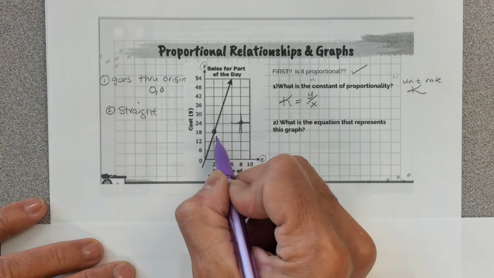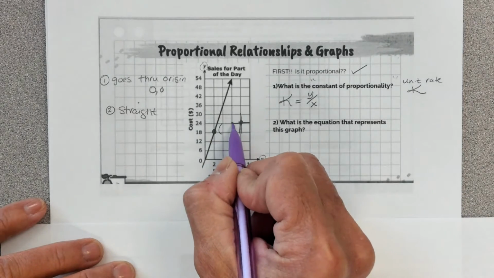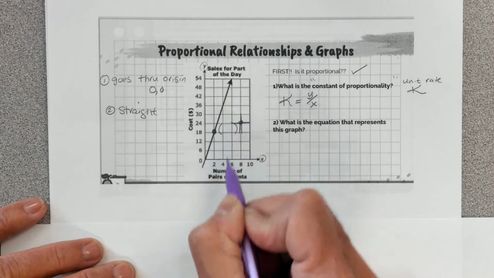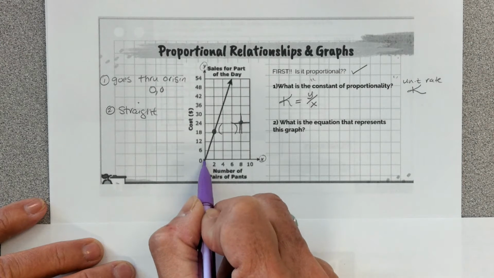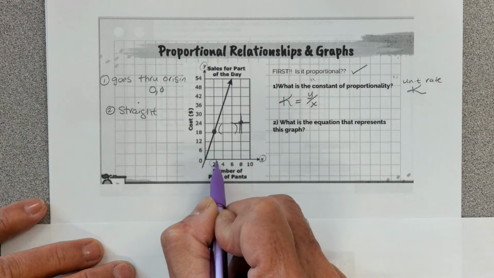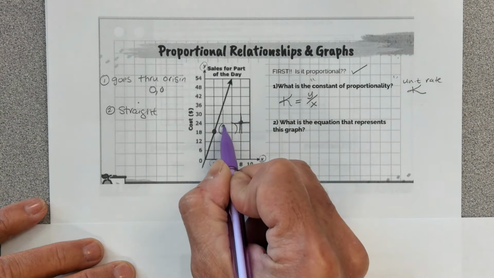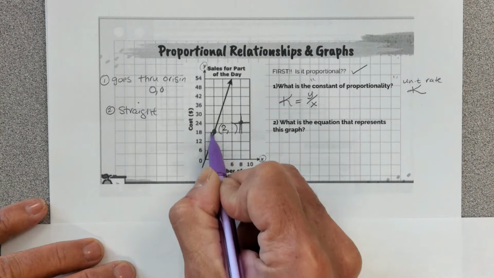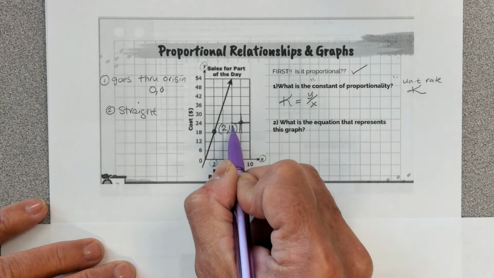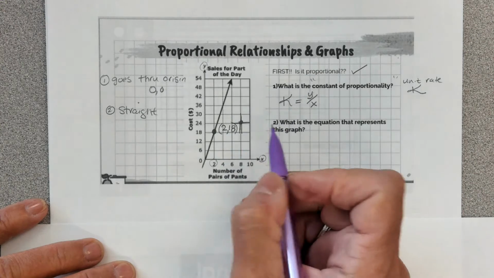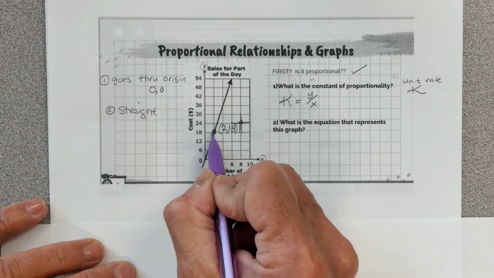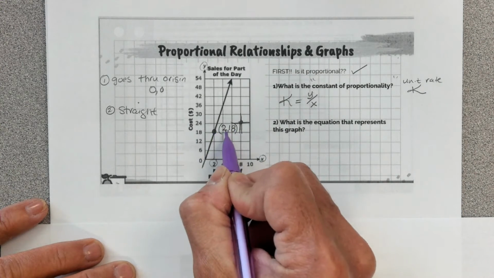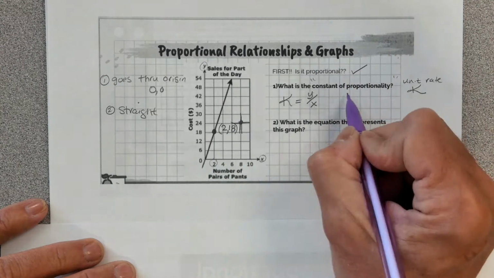I need to find my ordered pair. X goes first and Y goes second. Starting at the origin, I went over to 2, so my X is 2, and I went up 18. My Y will be 18.